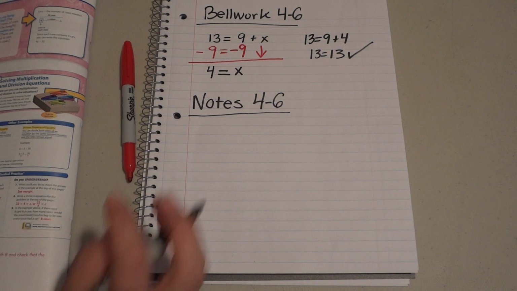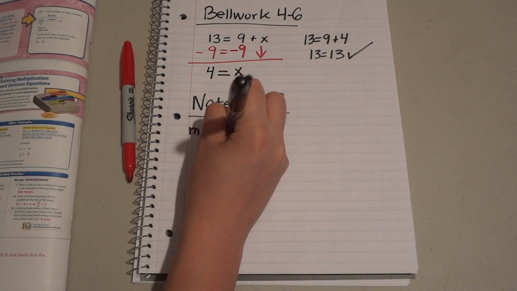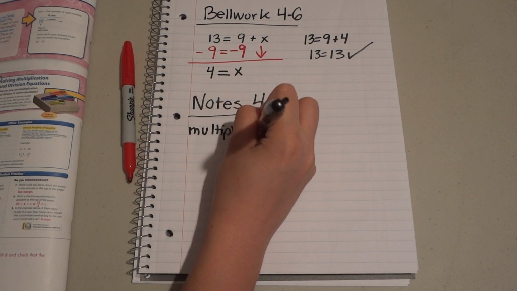All right, today we're going to learn about 2 more new definitions, which is the multiplication property of equality.